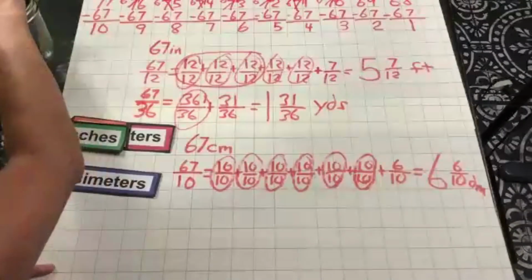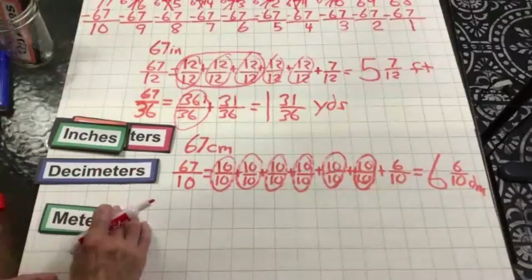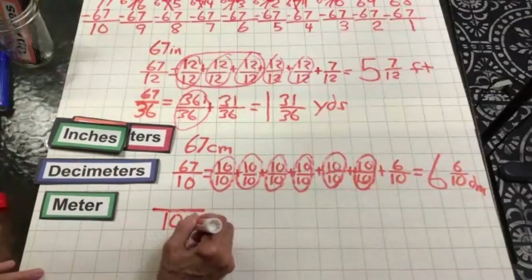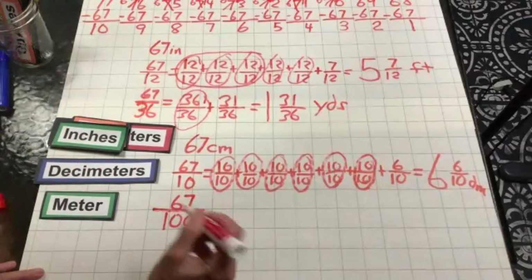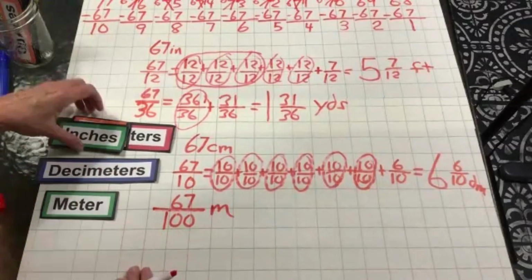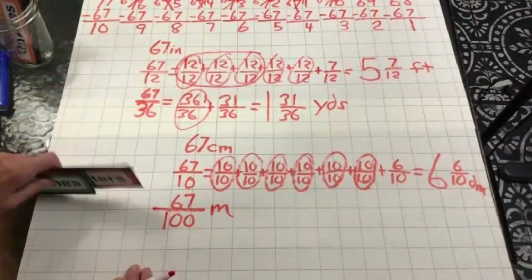And whoops, almost forgot again. I did that before, I think yesterday. Metric. So our meter, it takes 100 centimeters to make a meter. We have 67 hundredths of a meter. All right, now we're ready to move on.